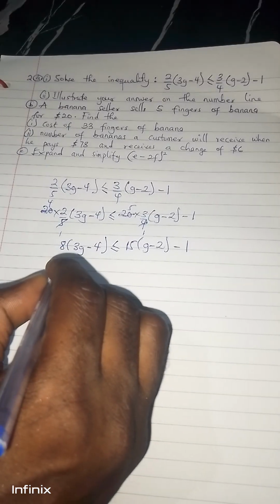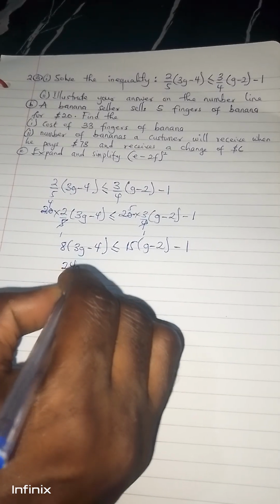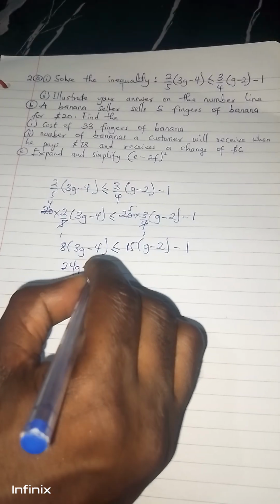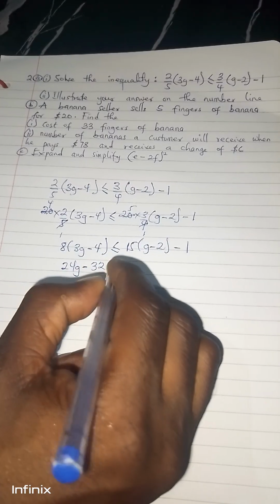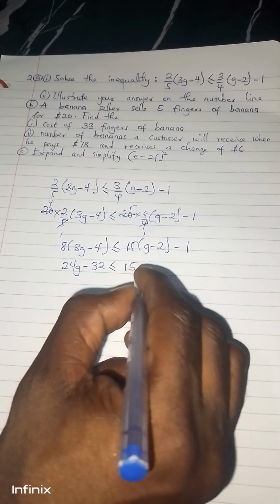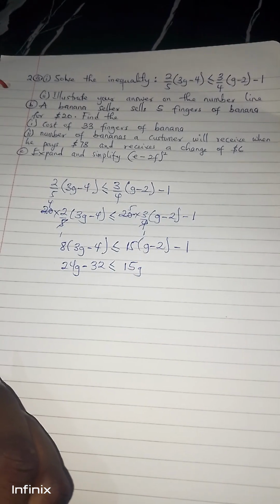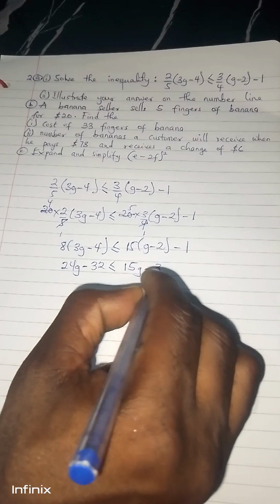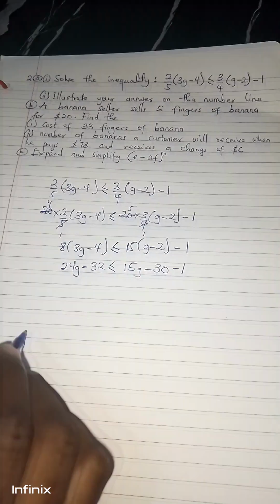So here we have 24 gen minus 8 times 4, 32, less than or equal to this is 15 gen, that's 15 times gen, that's 15 gen. Then 15 by 2, that is 30 minus 1.